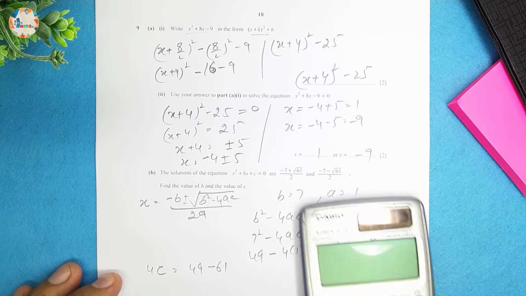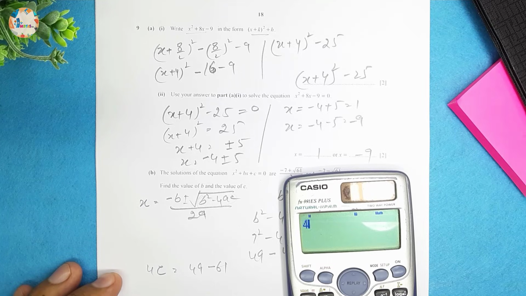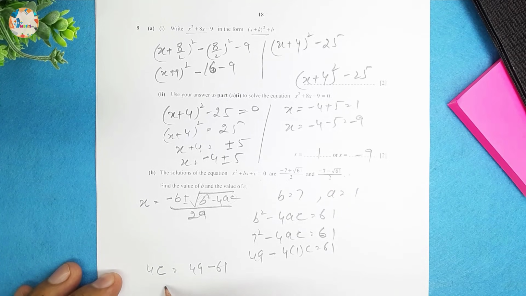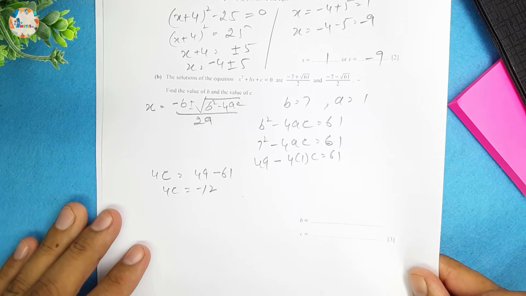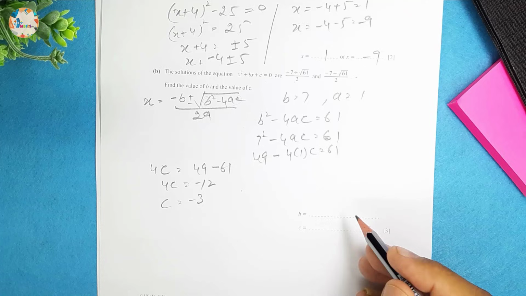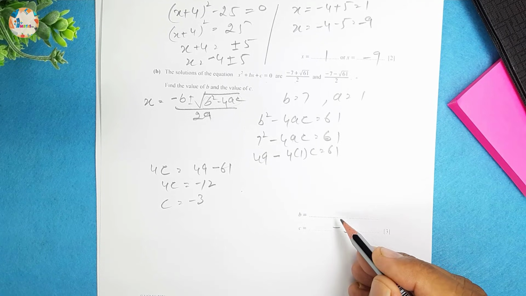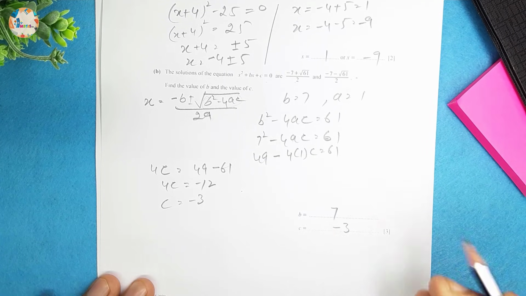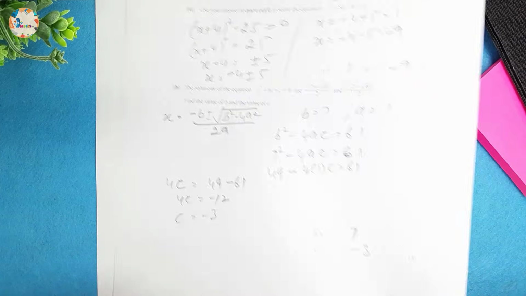So 49 minus 61 will be equal to minus 12. So 4c is equal to minus 12. I have to move the page, so this will be over here, and c is equal to minus 3. Now we can write c is equal to minus 3 and b is equal to 7. This will be our answer.